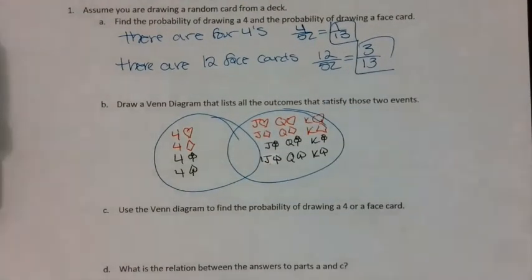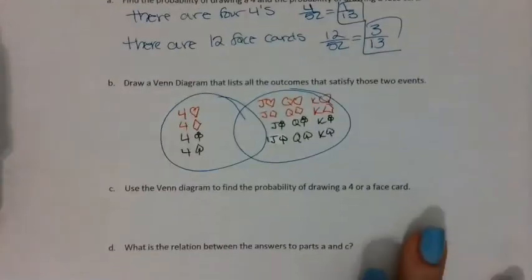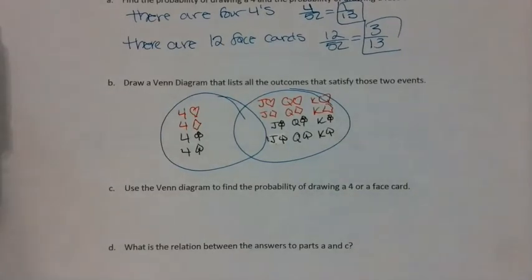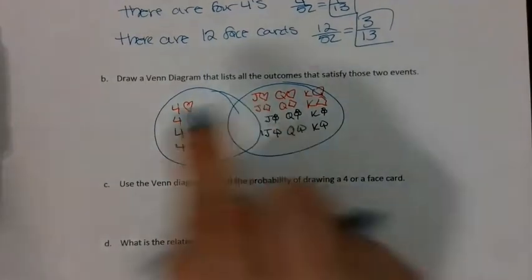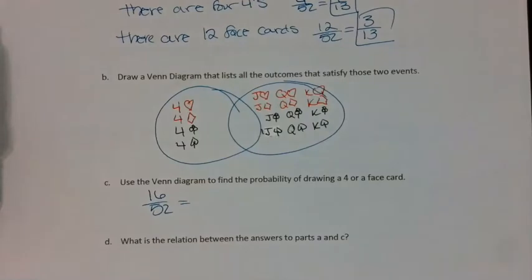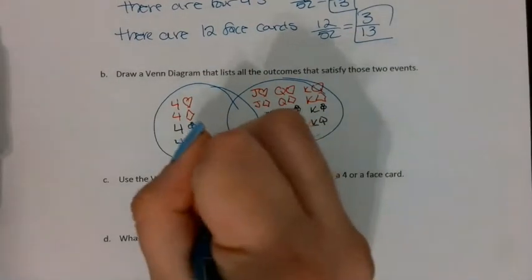Okay. So looking at our Venn diagram, notice these two events don't occur at the same time. So what I want to do is count the probability of drawing a face card or a 4. If I count them all up, there are 16 different cards, over 52 total. Then I want to type that in my calculator and simplify. It simplifies to 4 over 13.